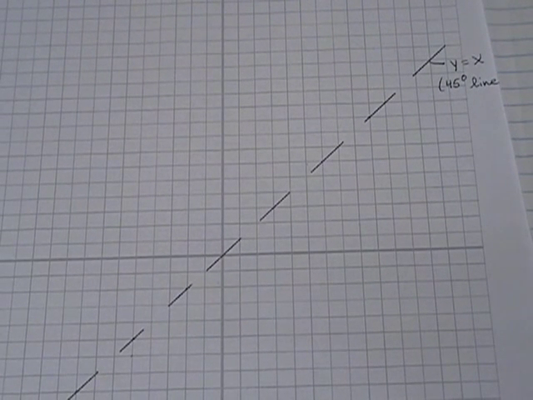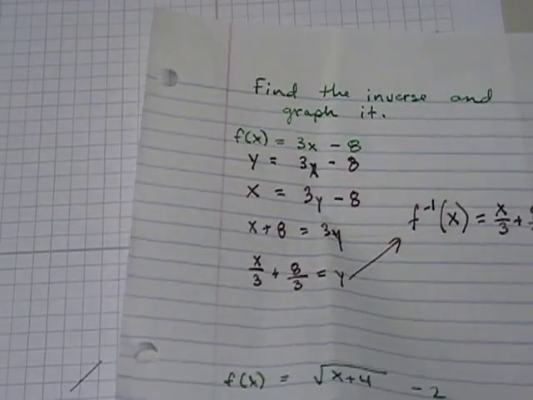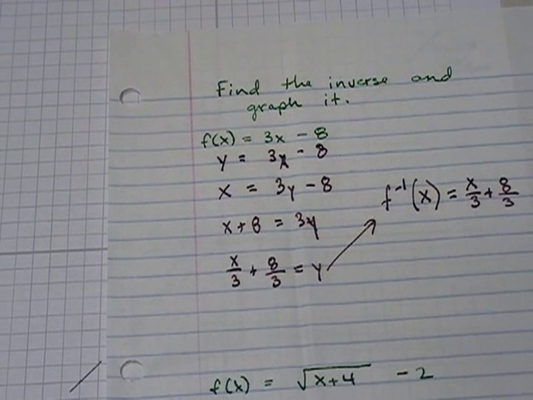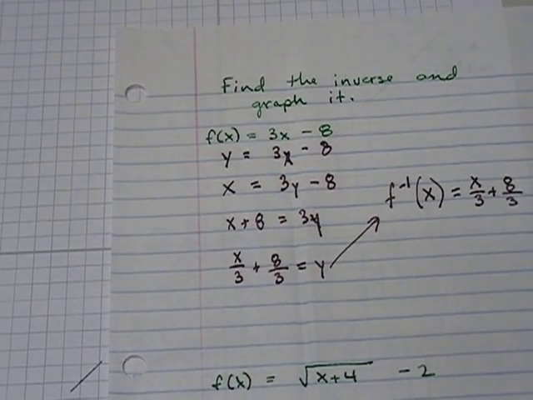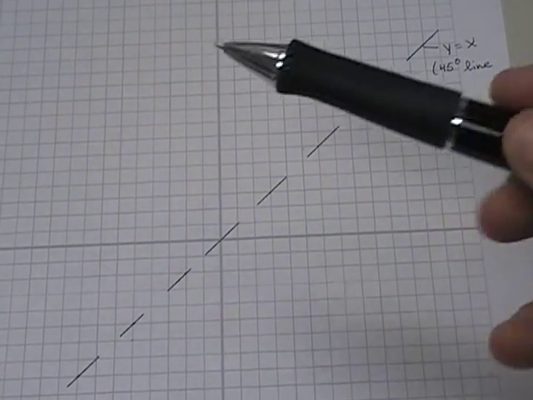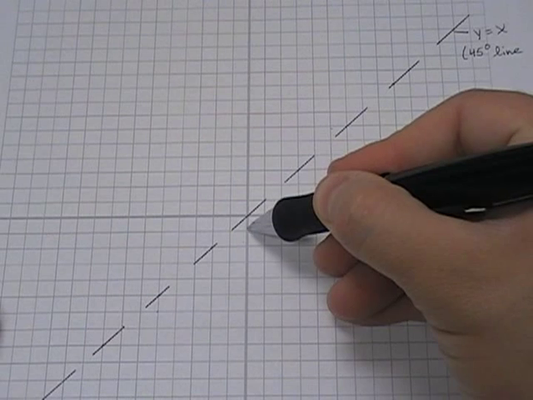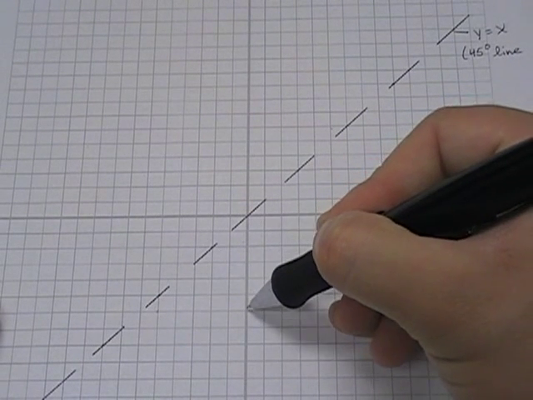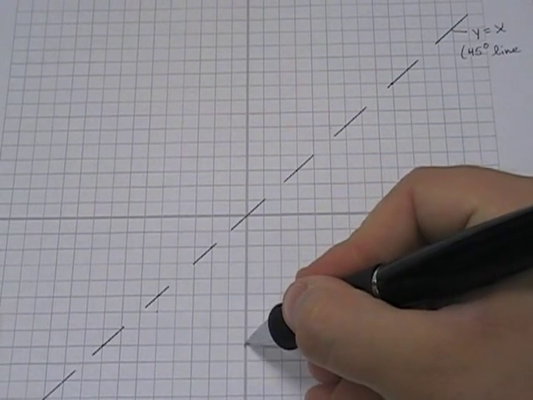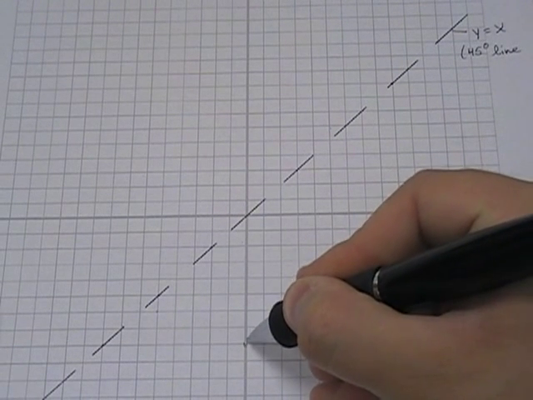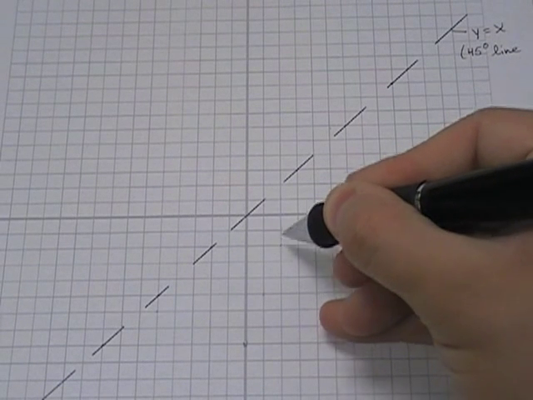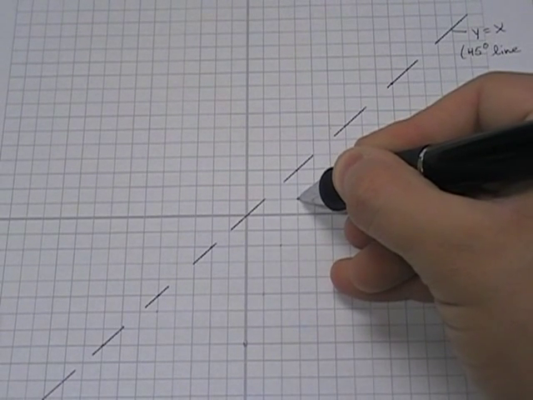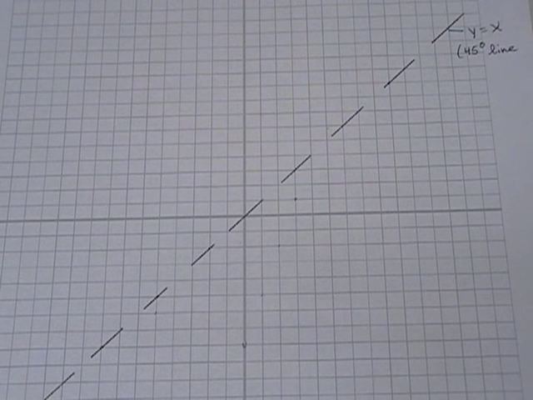And I'm going to graph our two functions. Our first function's a real simple line, f of x, or y, equals 3x minus 8. So the y-intercept is at minus 8, and the slope is 3. So I'm going to go down to minus 8. 1, 2, 3, 4, 5, 6, 7, 8. Okay. And I'm going to go up 3 and over 1, as many times as I feel the need to.